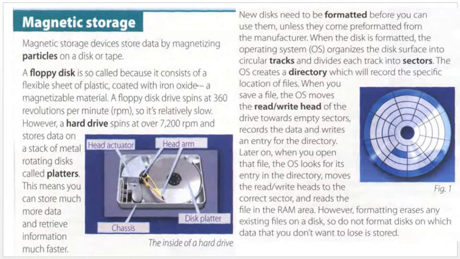Okay. New disks need to be formatted before you can use them unless they come pre-formatted from the manufacturer. When the disk is formatted, the operating system organizes the disk surface into circular tracks and divides each track into sectors. Understand? This is the first track, and this is one part of the track that is called a sector.